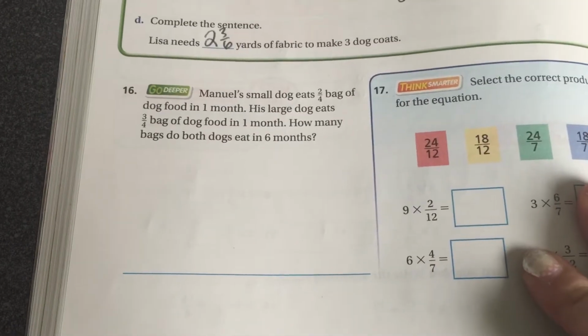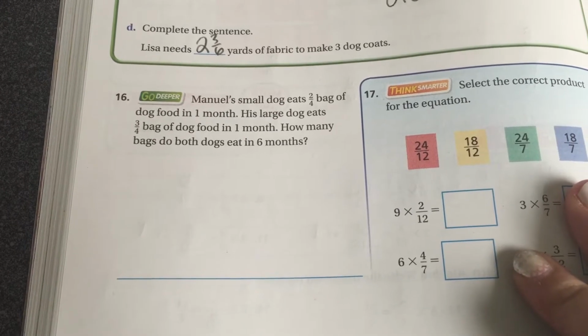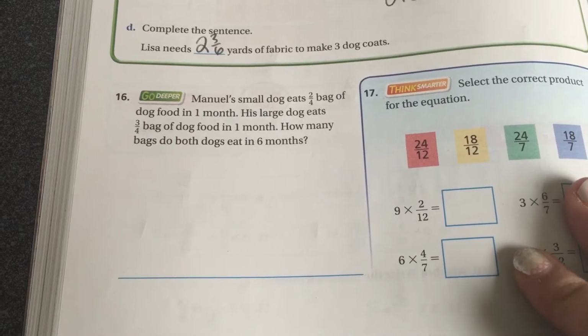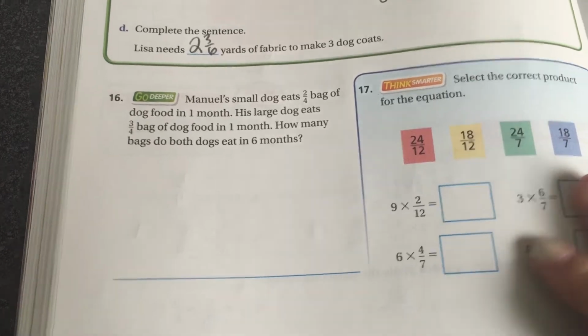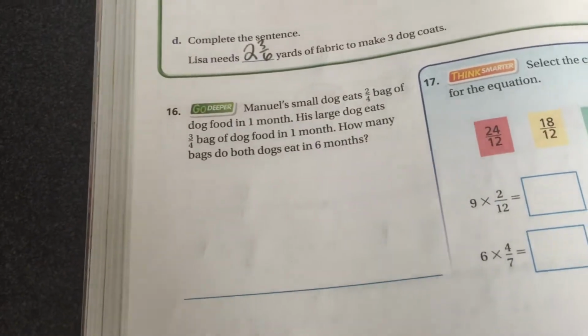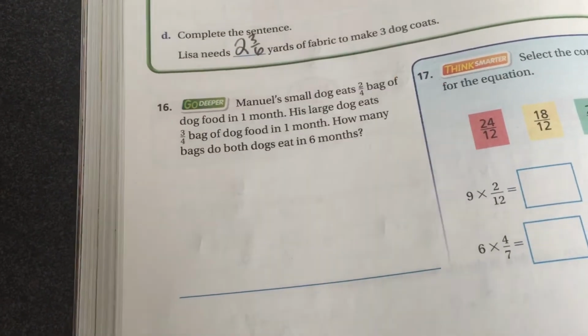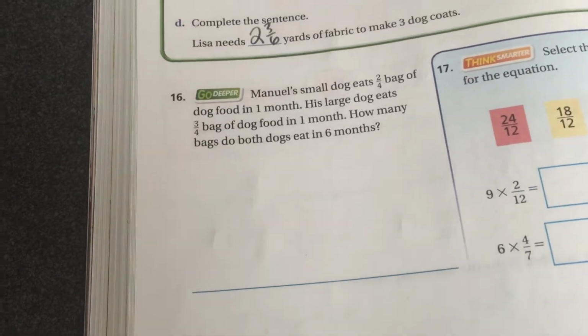Manuel's small dog eats 2/4 of a bag of dog food in 1 month. His large dog eats 3/4 of a bag of dog food in 1 month. How many bags do both dogs eat in 6 months? This one has a couple of steps to it. First, you have to figure out how much dog food is eaten by both dogs at once in 1 month.